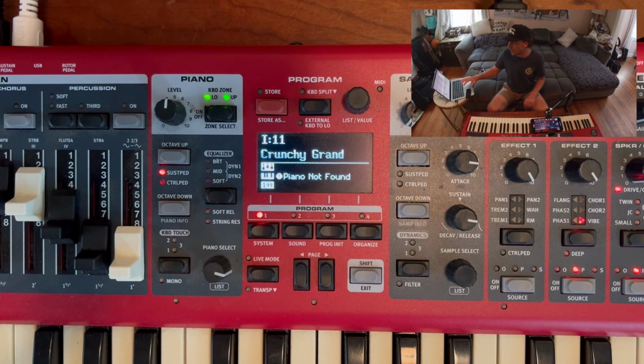You will not change the bank number or the MSB in here until you go to a live patch. I wish that Nord did give us an entire sound list with all the patches, but if you use that formula, it is super easy, and I'm sure that you'll get the hang of it.